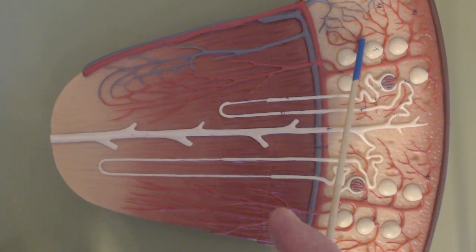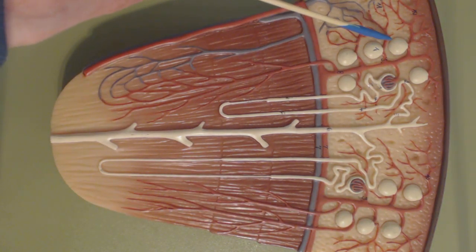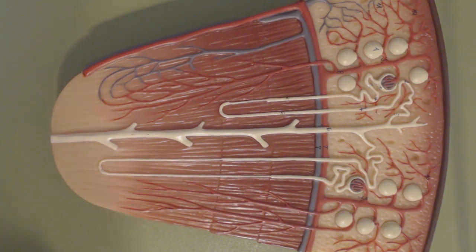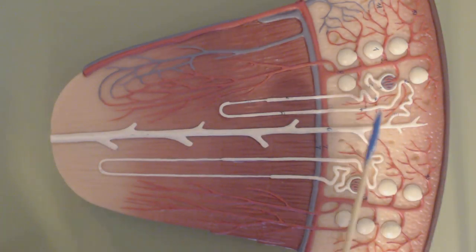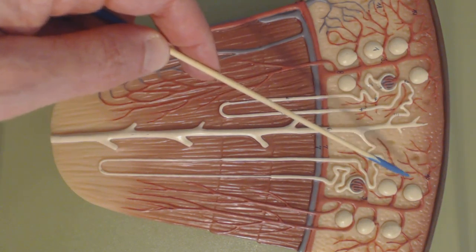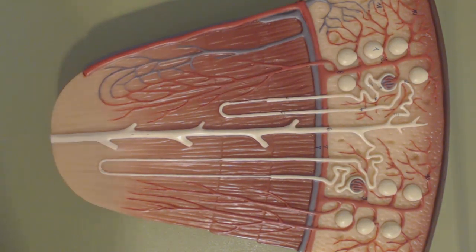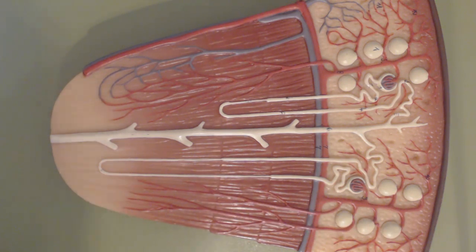And here is an efferent arteriole exiting. You can see one here, one here, one here. On this side, you can see them here. On this side, you can see them here. Efferent, efferent, efferent. And on this side, you can see them here. These are all efferent arterioles.